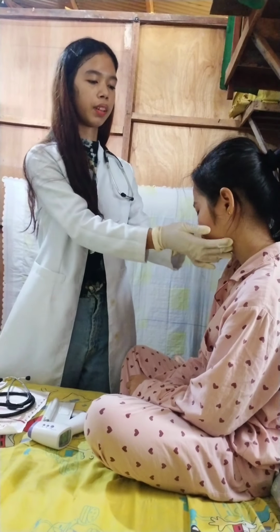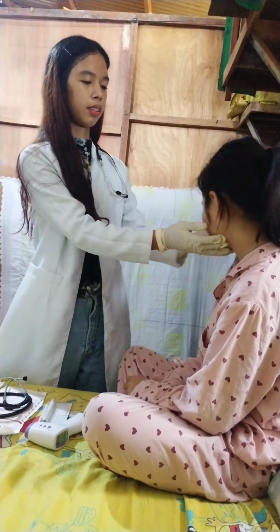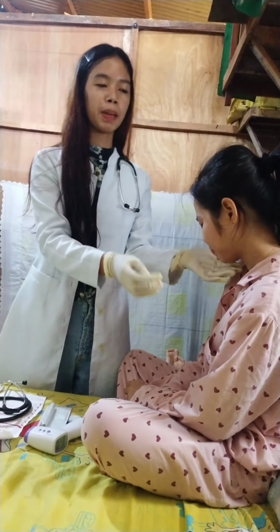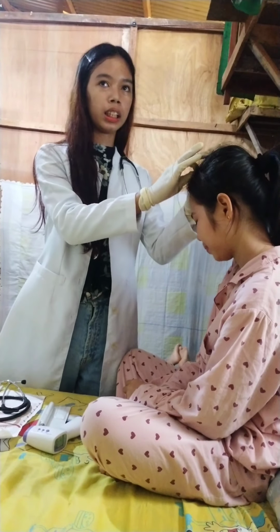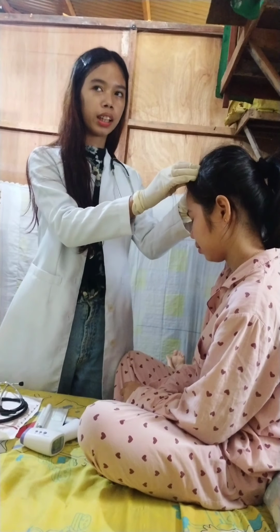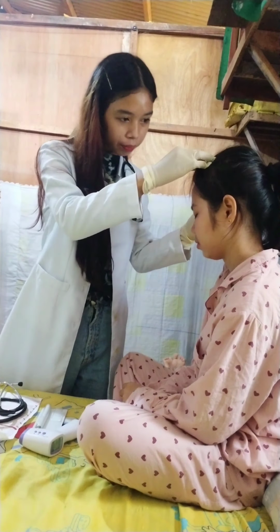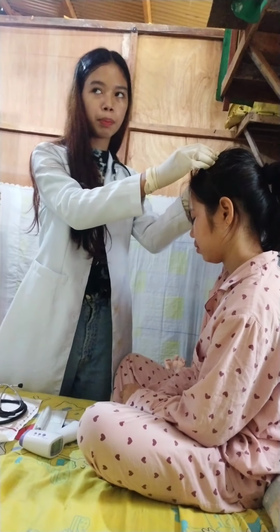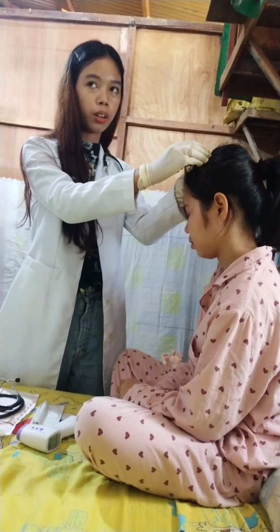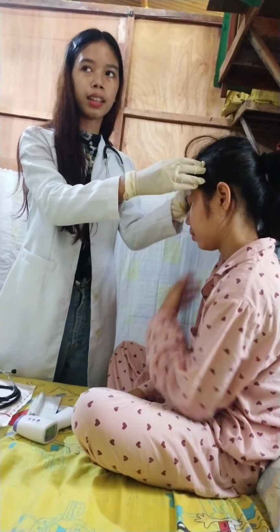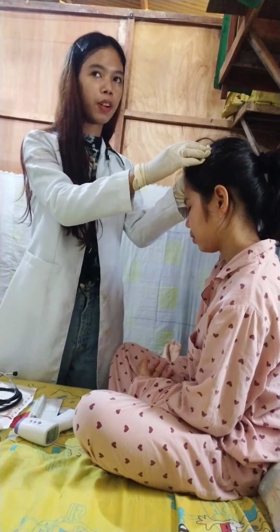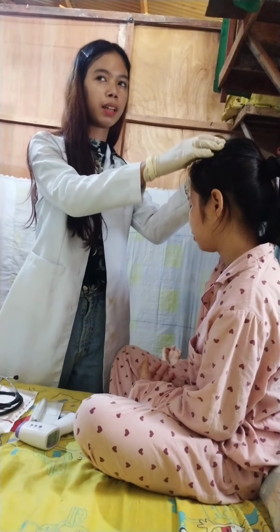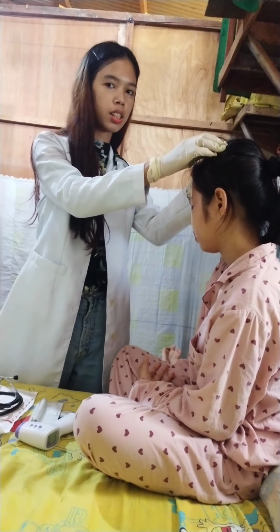Look at the patient's hair. It should not contain scales or be extremely dry or oily. Next, palpation. Palpate the patient's scalp and forehead, which should be pink, mobile, and free of lesions.